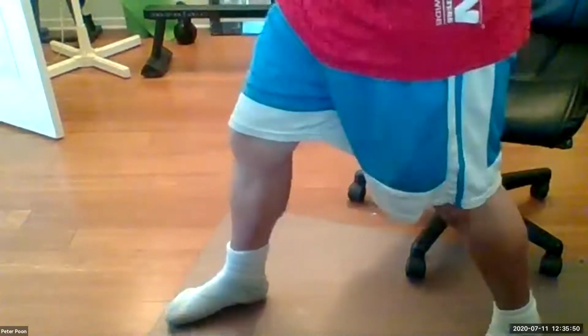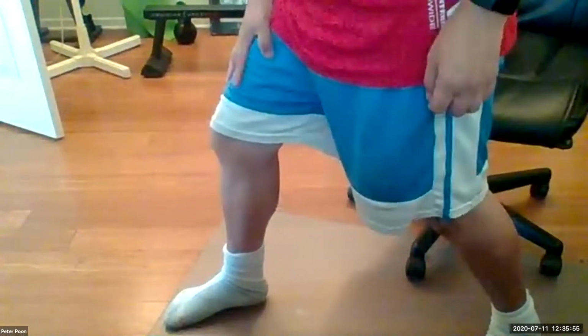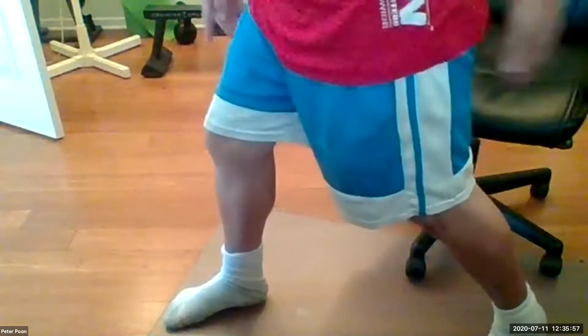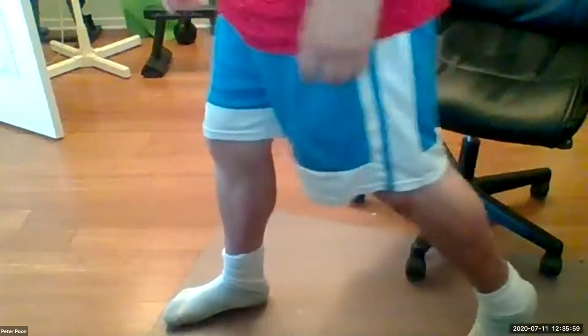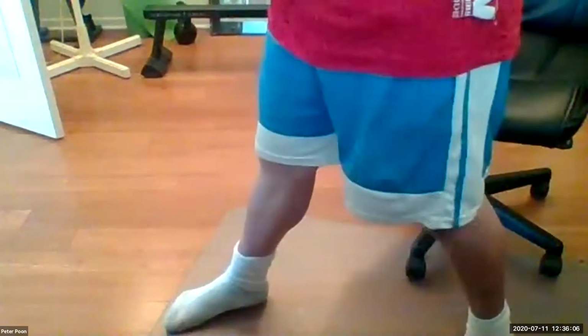That is all the anterior compartment of the thigh. The posterior compartment is this leg. I am flexing the knee and I'm extending the hip. Okay, I hope that makes sense.